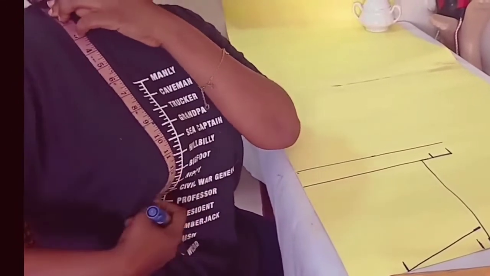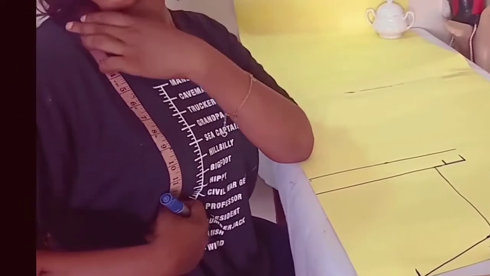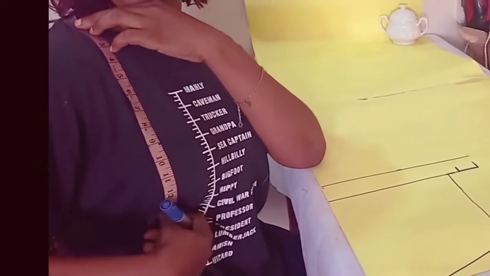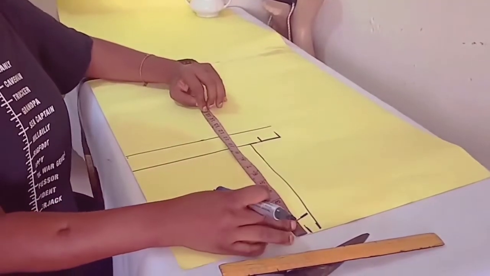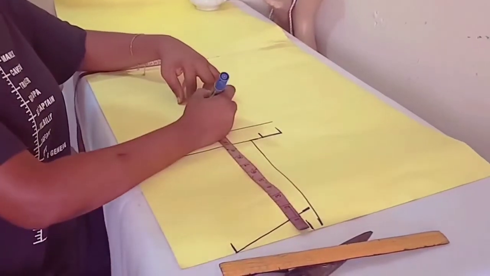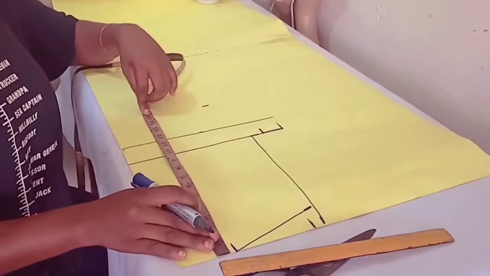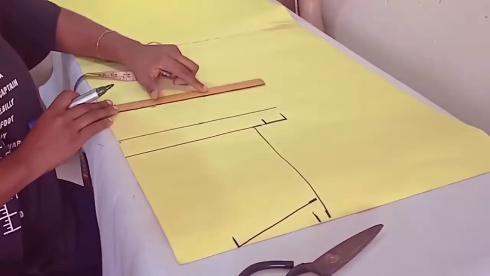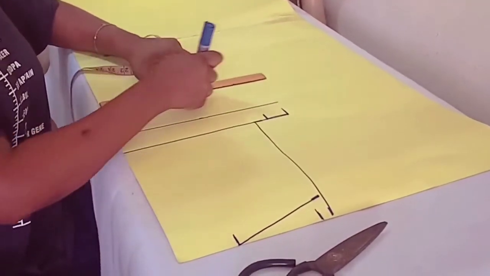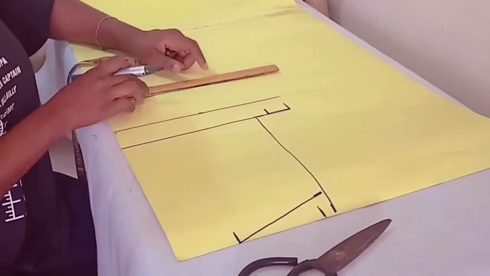Now this is how you take your under bust. Mine is 14, I would add half to that. Just like my bust point was 11, I added half to it. Now my under bust is 14, I would add half to that, and I connect the lines.